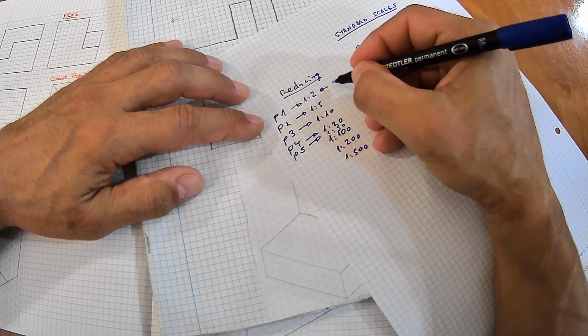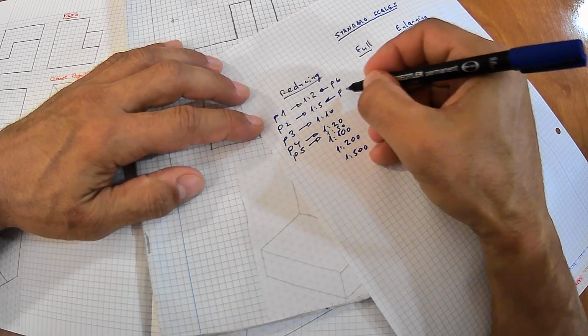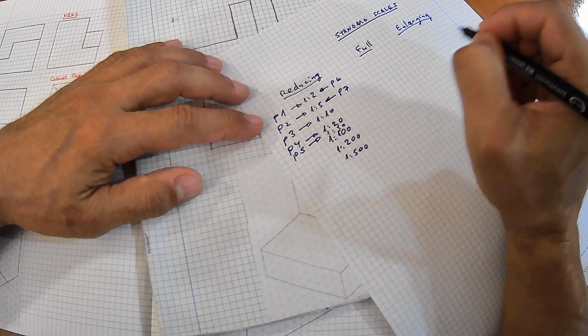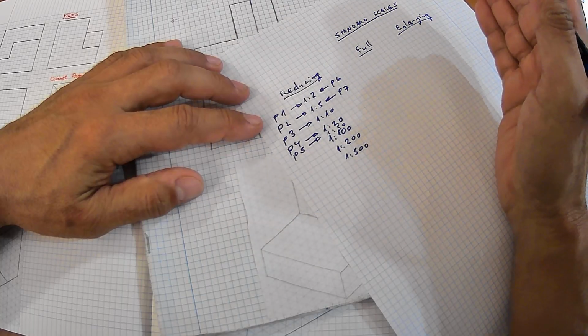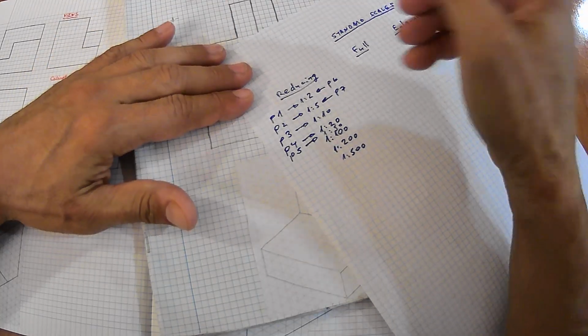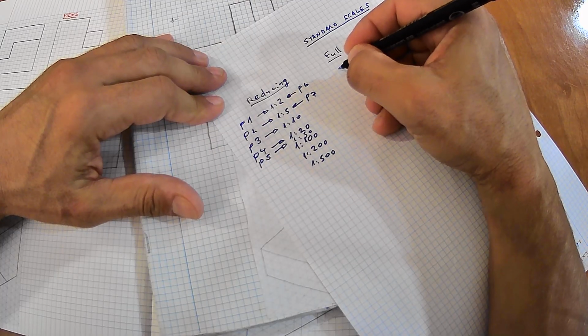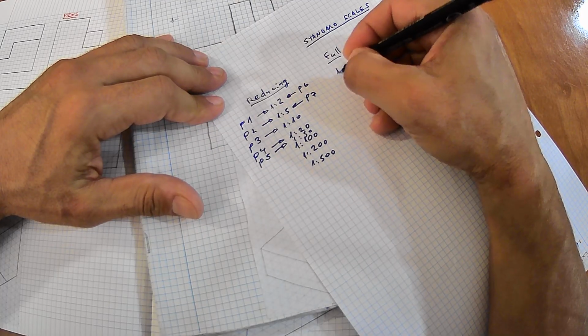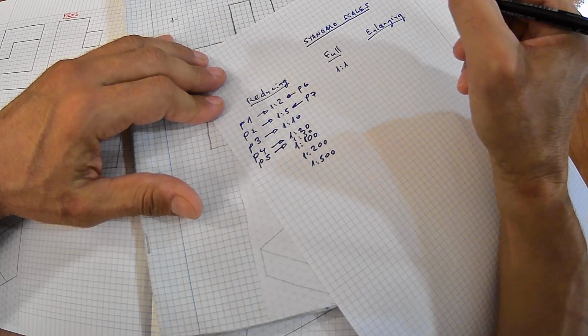1 to 2 for part number 6, 1 to 5 for part number 7, and so on. We are not going to use other scales for now, but you have to understand that, for example, the so-called full scale is the scale 1 to 1.